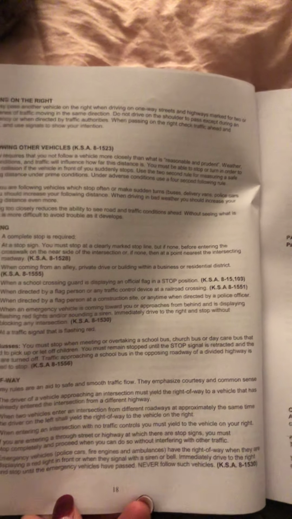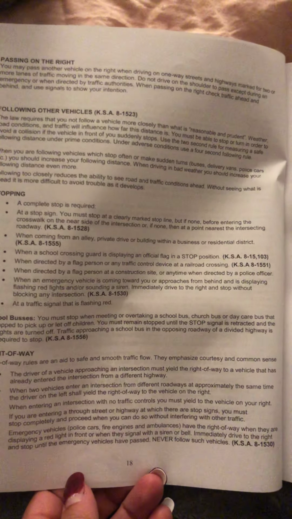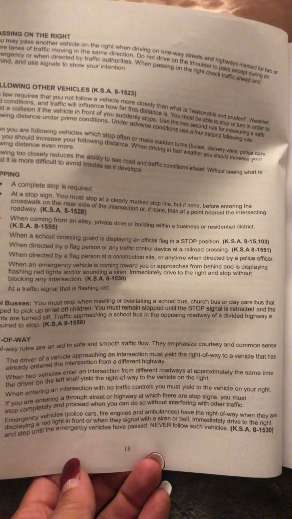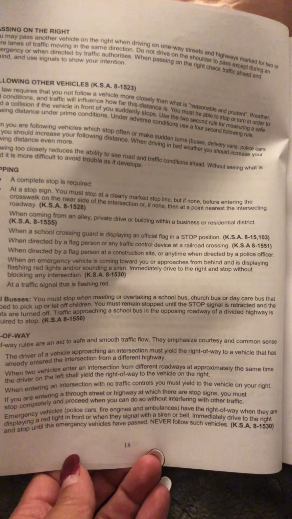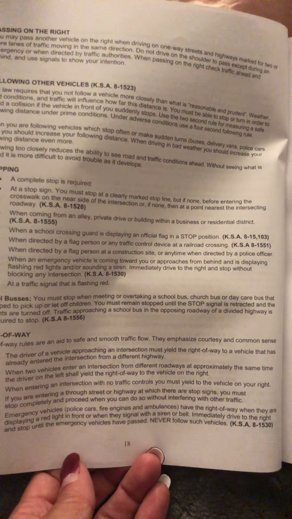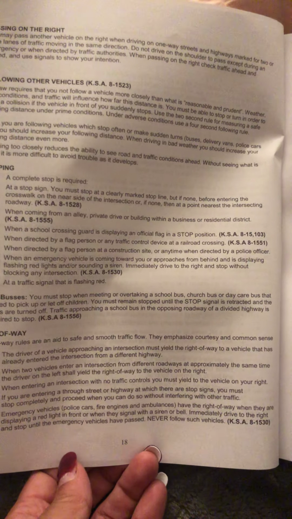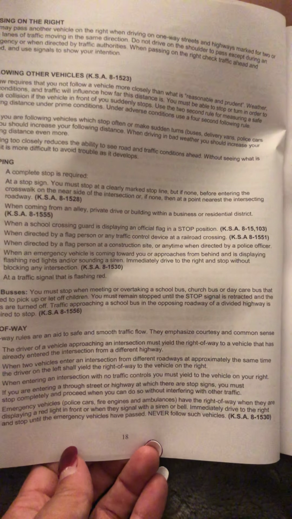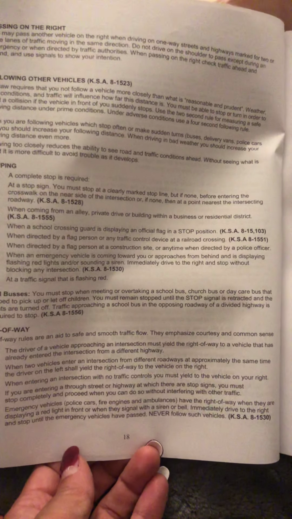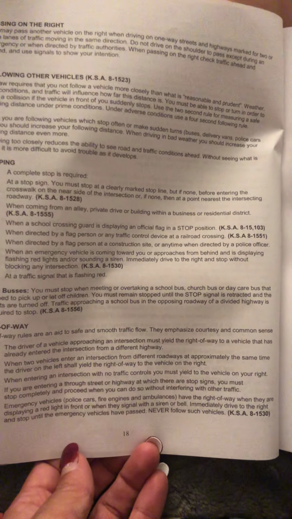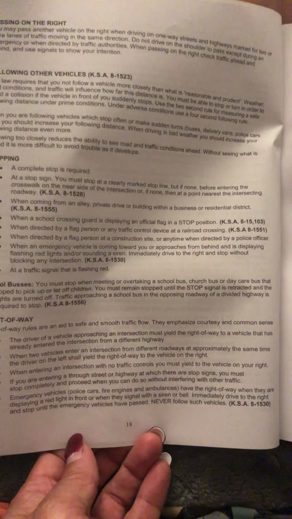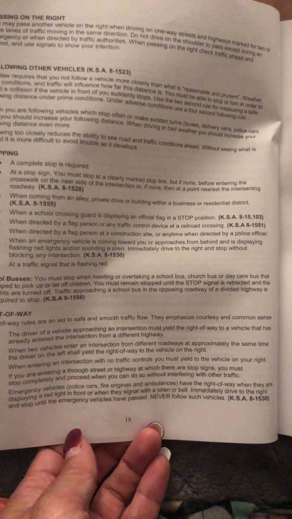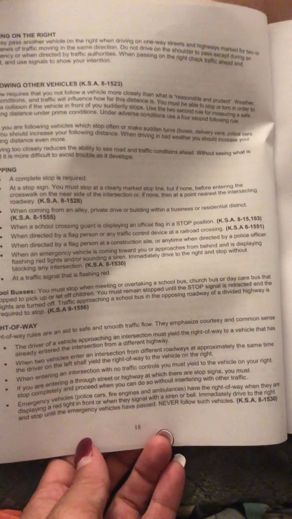Passing on the right. You may pass another vehicle on the right when driving on one-way streets and highways marked for 2 or more lanes of traffic moving in the same direction. Do not drive on the shoulder to pass except during an emergency or when directed by traffic authorities. When passing on the right, check traffic ahead and behind and use signals to show your intention.